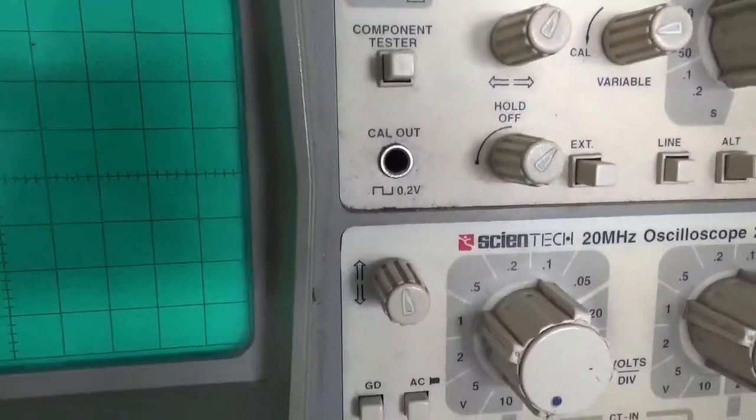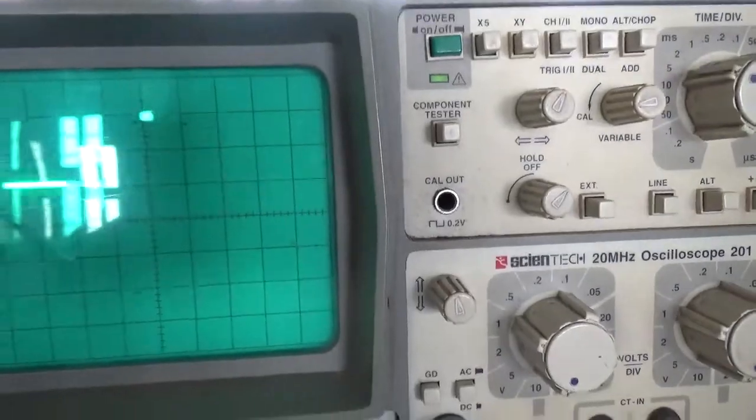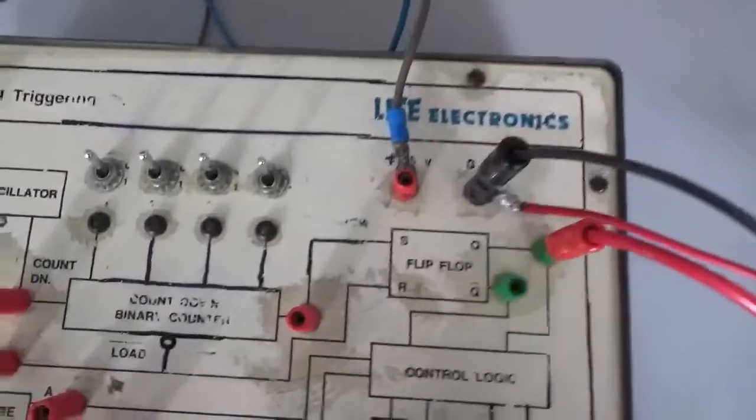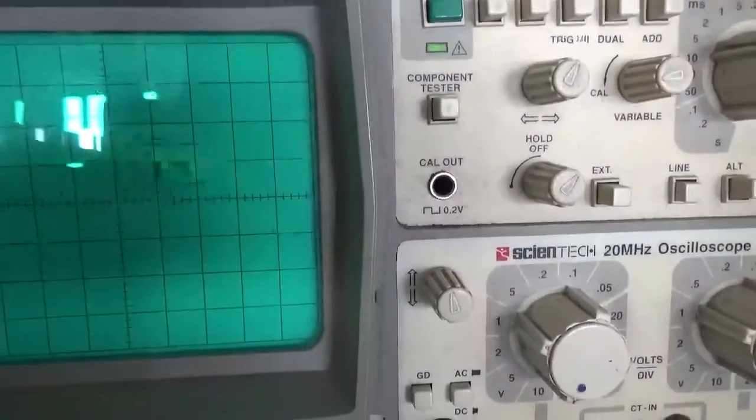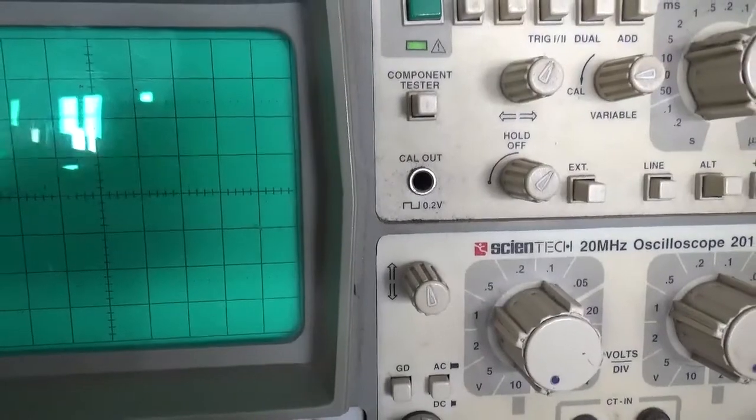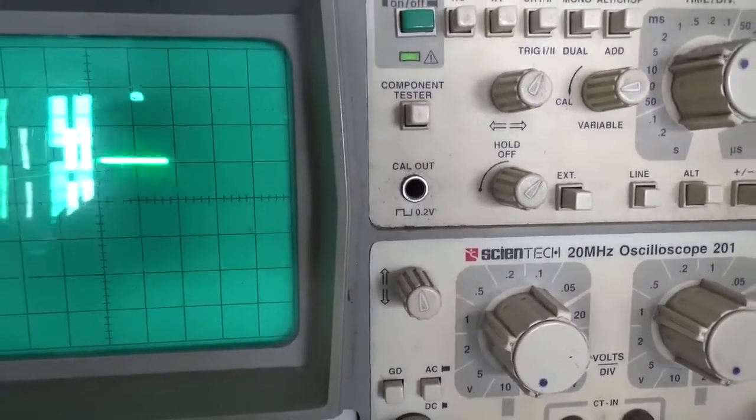I'm changing the data now, keeping on increasing the data. For the time being my digital data is 0, 0, 0, 0. All of them are 0. Then my firing angle is 0 degree. We can see at 0 degree only the pulse is started. On time is more now. Now I keep on changing.